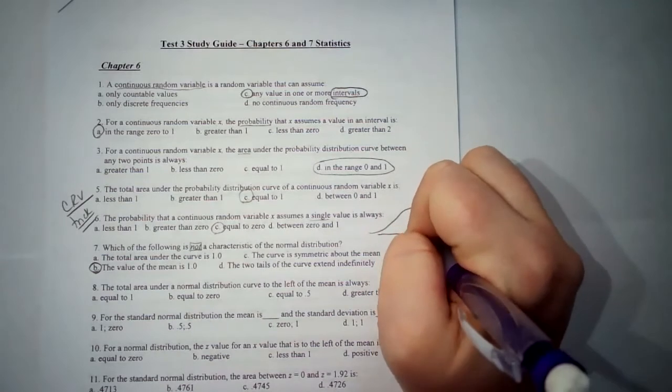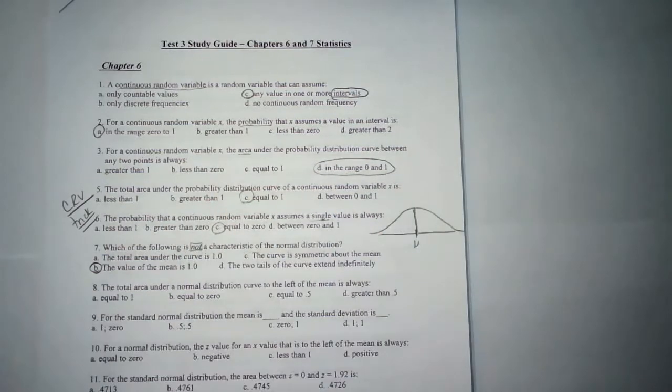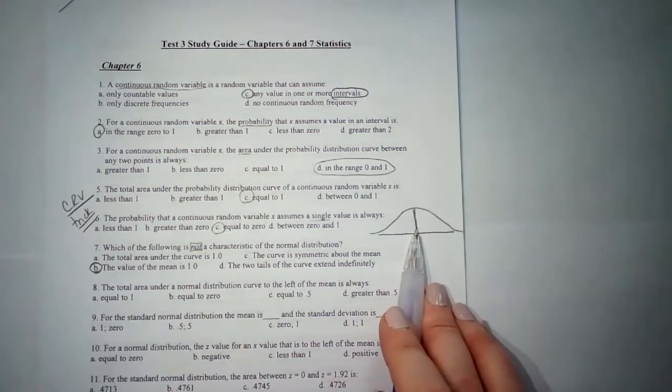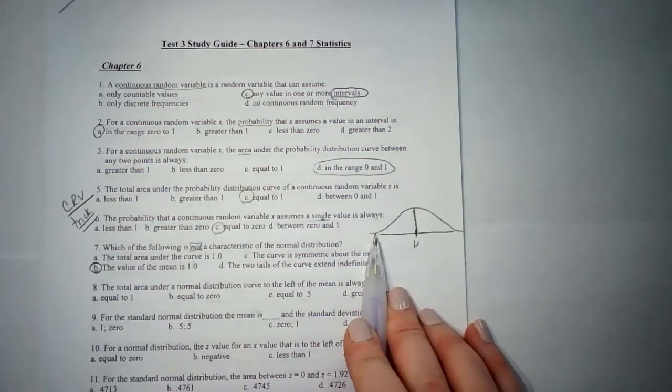Okay, so if this is our curve again, here's our mean, we're in the middle. We said the area under the whole thing is 1. So the total area under a normal distribution curve to the left of the mean would be what?